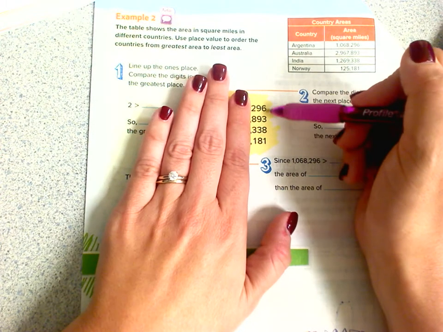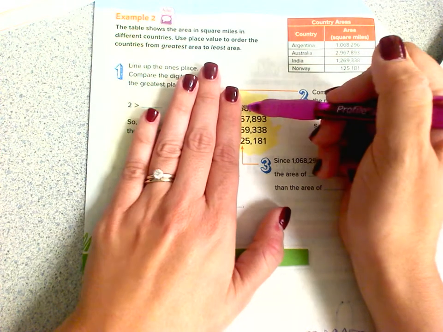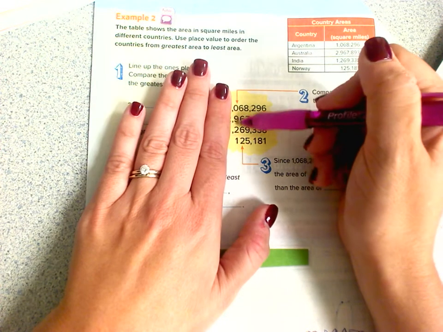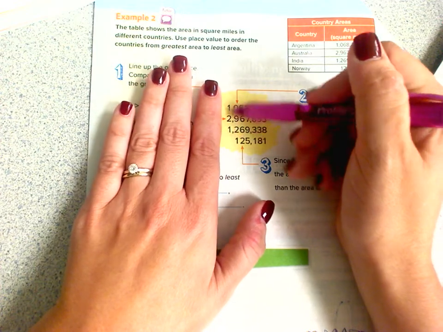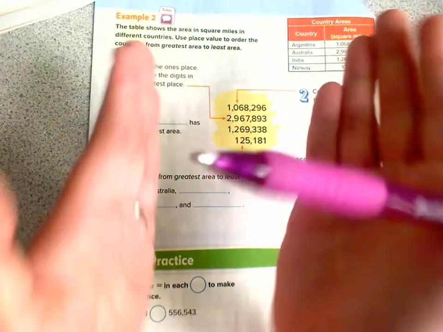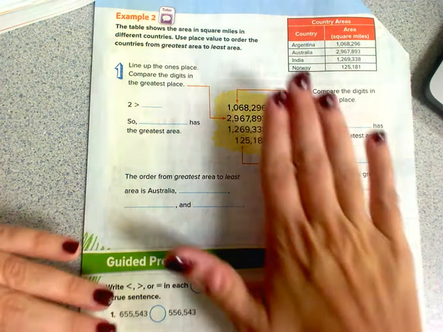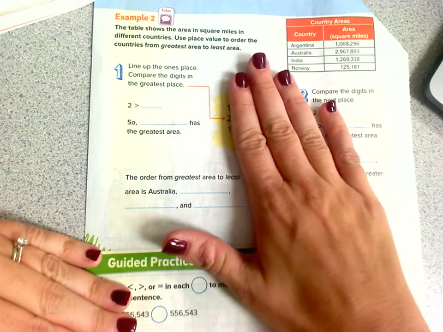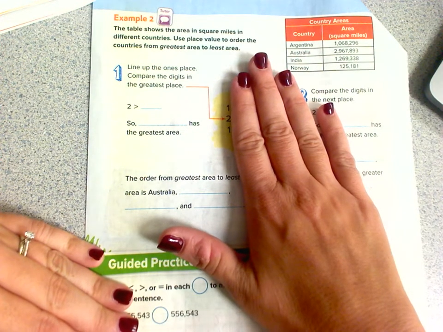So we have the ones, the tens, the hundreds, the thousands, the 10,000s, the 100,000s, and this is the millions. Okay, so everything has to be lined up perfectly when we're comparing big numbers like this. So then we look at the greatest place value first. The greatest place value here is the millions place.